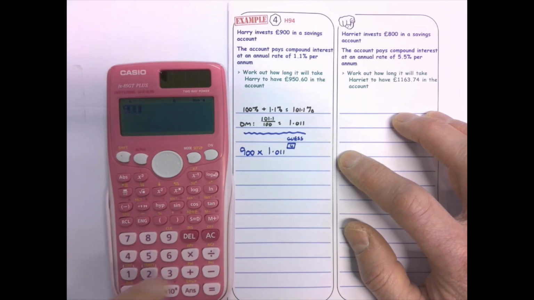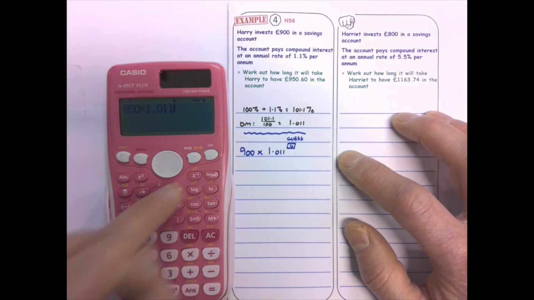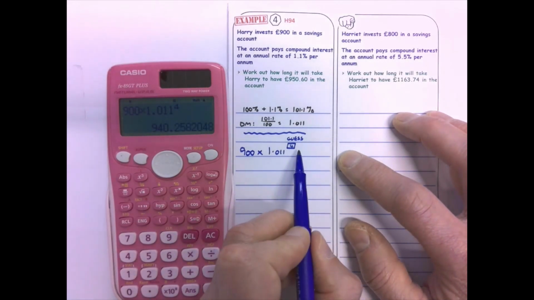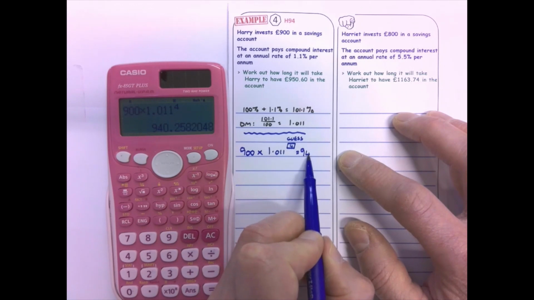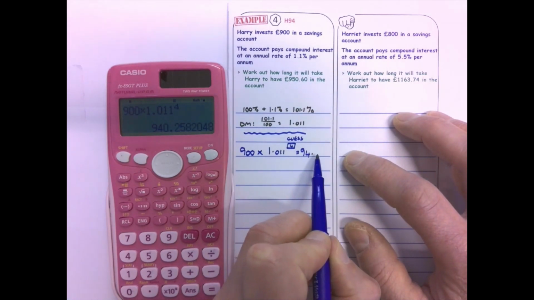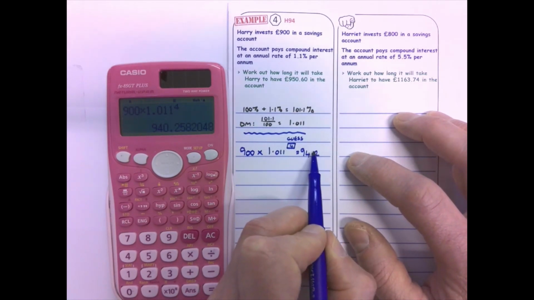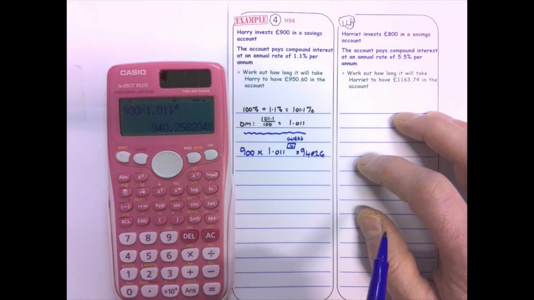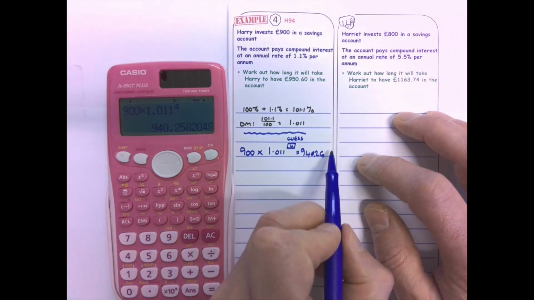So 900 times 1.011 to the power 4. So that's 940.26. Well, that's not enough money, is it?